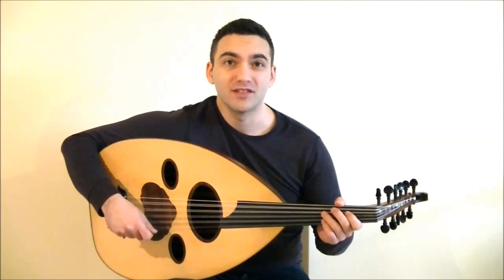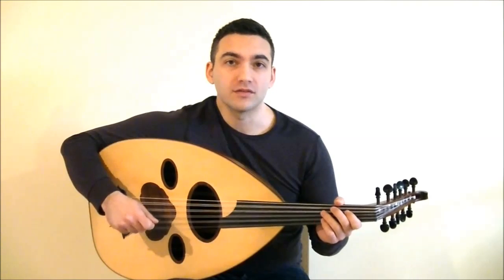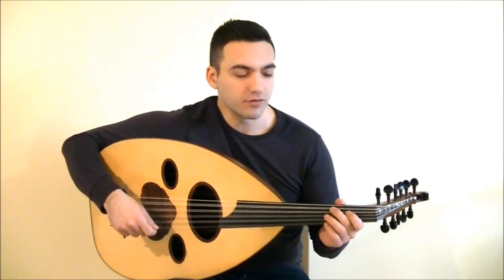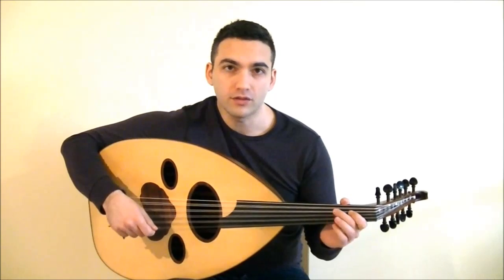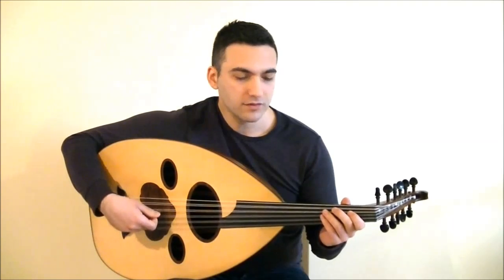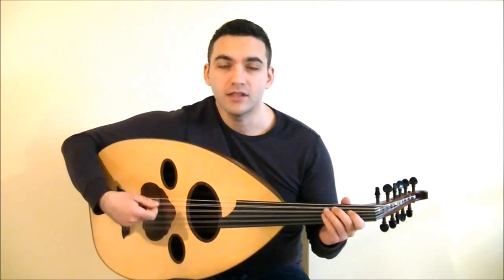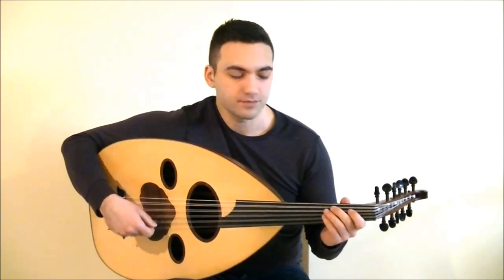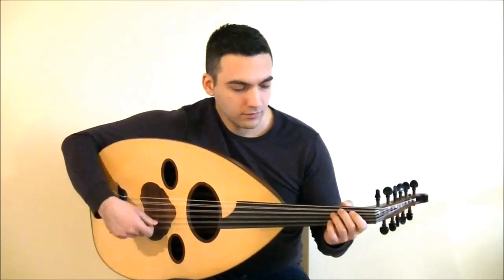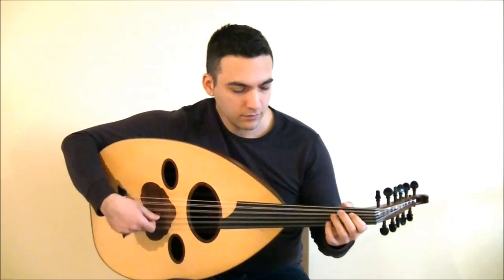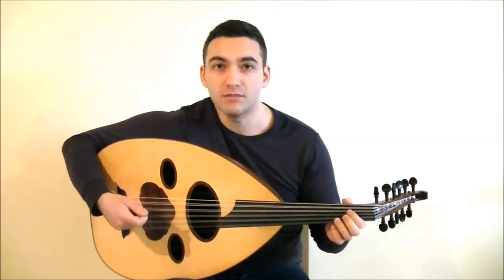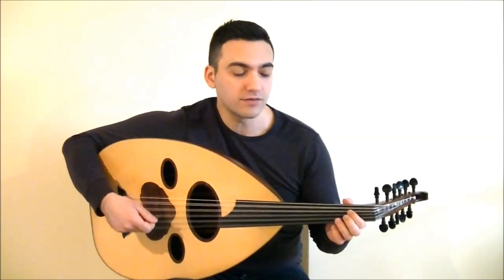Number 5, jins rast. Jins rast is very similar to the first 5 notes of a major scale. However, the third degree, the third note in this scale, is flattened by a quarter. The notes are C, D, E quarter flat, F, and G. This note, E quarter flat, is in between E natural and E flat.